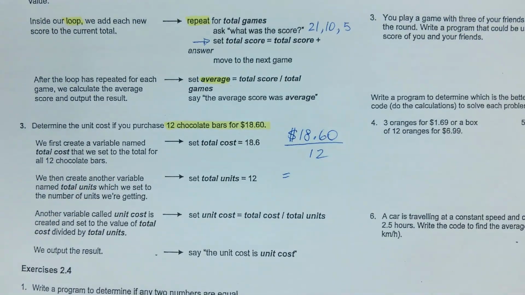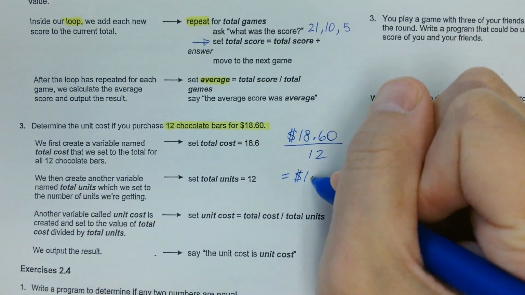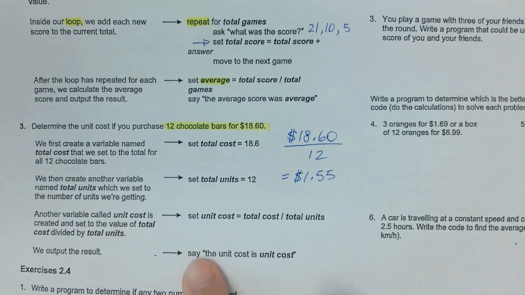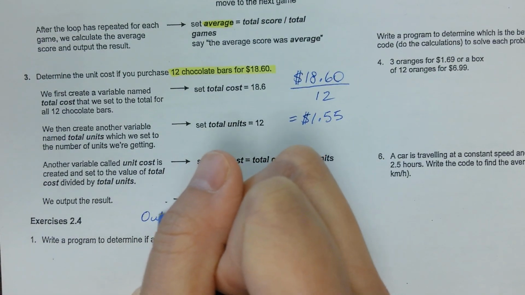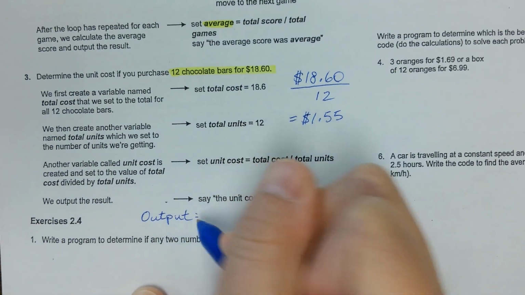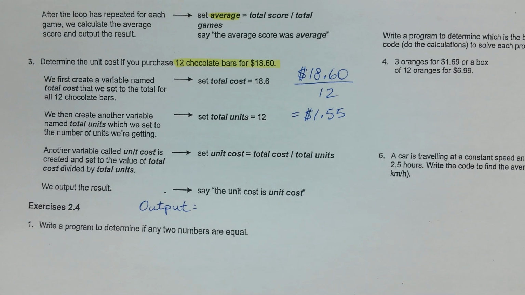Yeah, and you get, let's see, 1860 divided by 12, you get $1.55. So what would my output be right here? What would be my output? Okay.